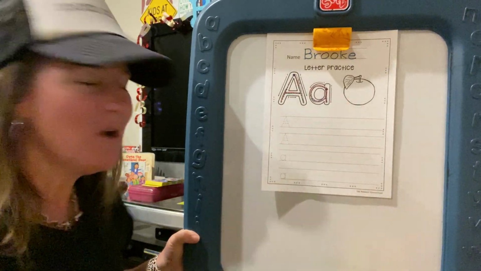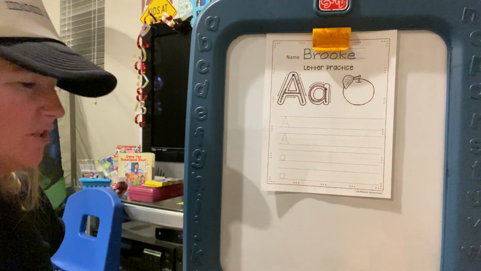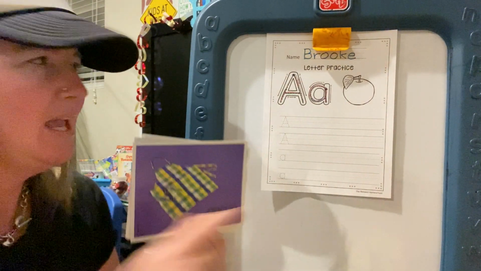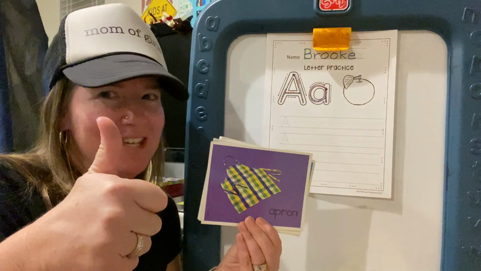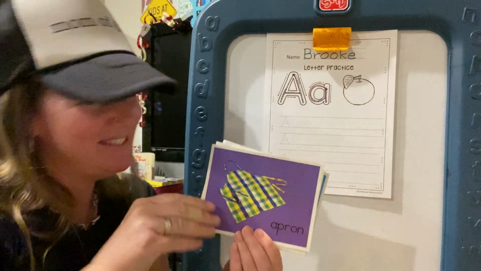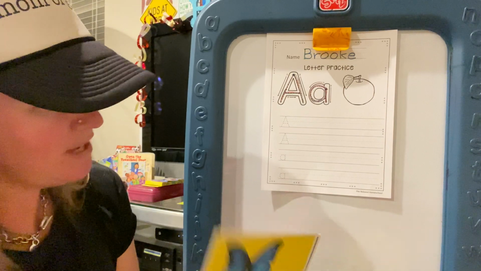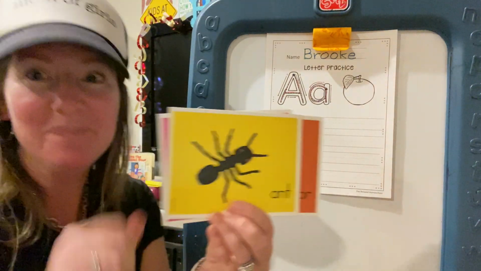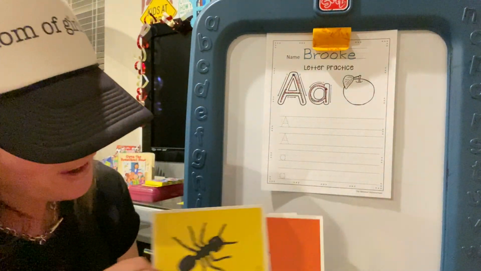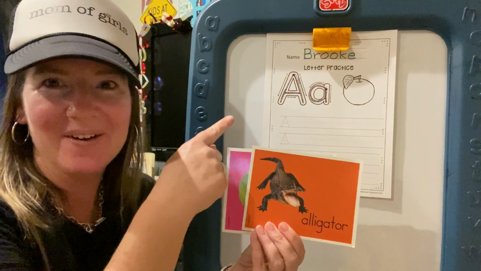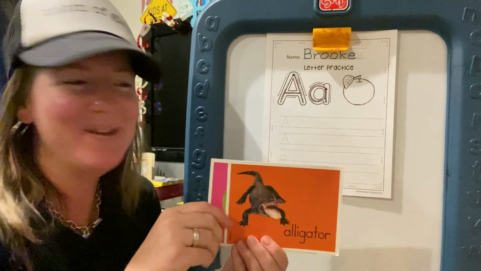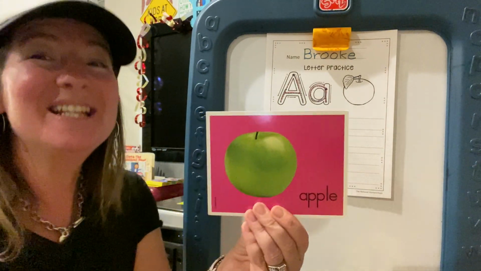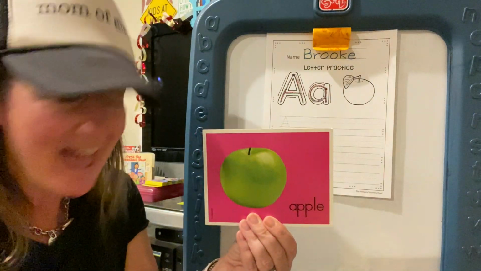Okay, and what is our picture of? Is our picture of an apron up there? Yes or no? No, thumbs down. Silly Miss Brooke. Is our picture of an ant? Right, it's an ant. No, thumbs down, silly Miss Brooke. What about, oh, alligator. Alligator. No, what is it? That's right, it's an apple.